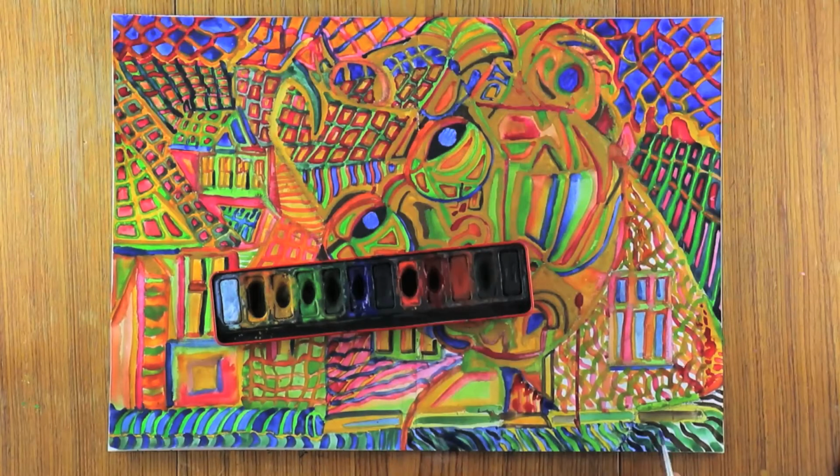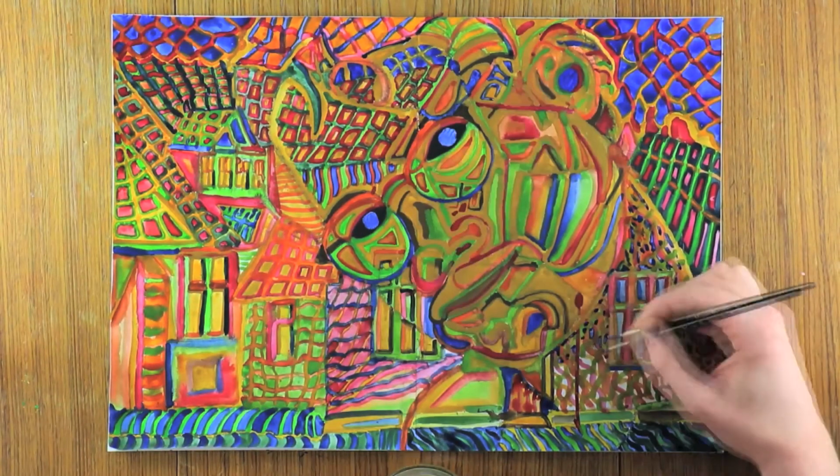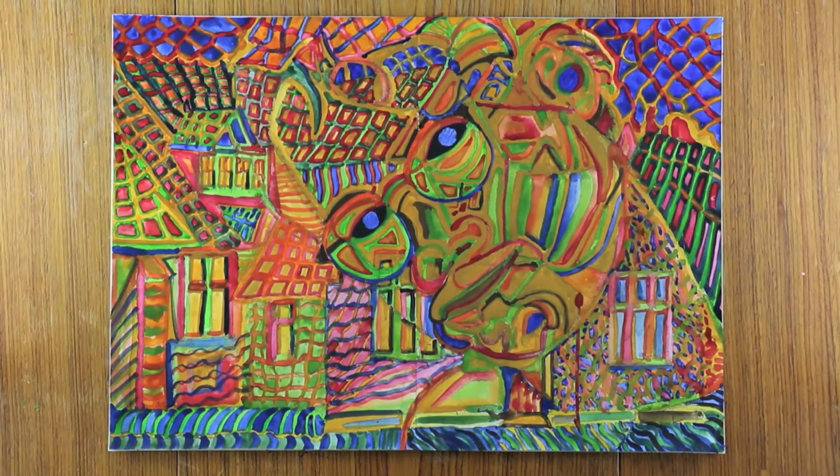That's how to create a personal response to Hundertwasser's paintings.